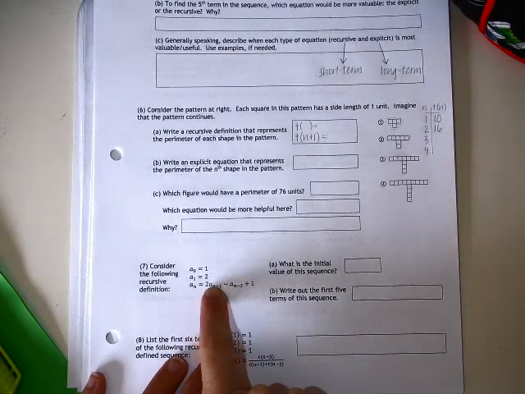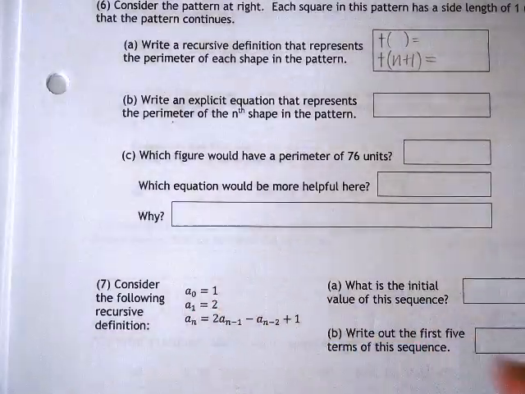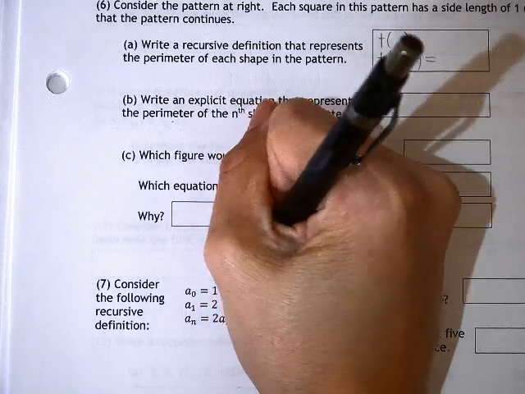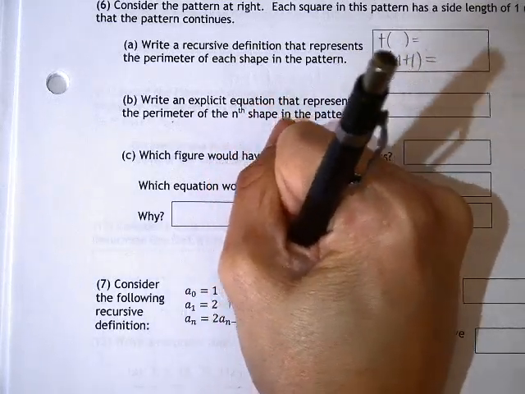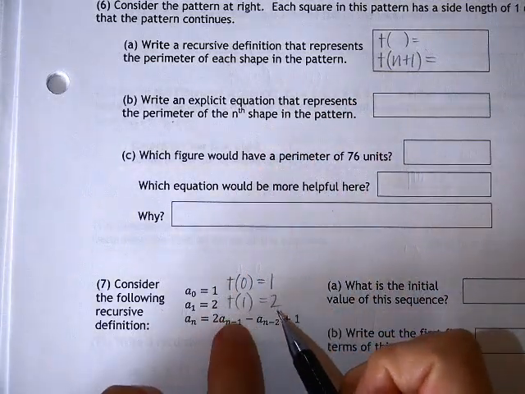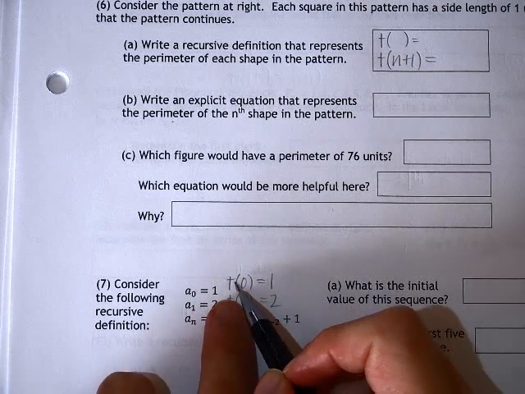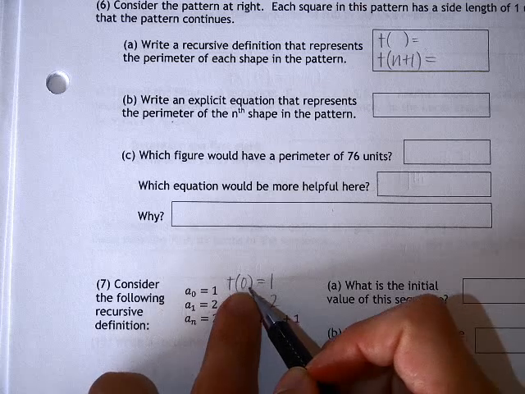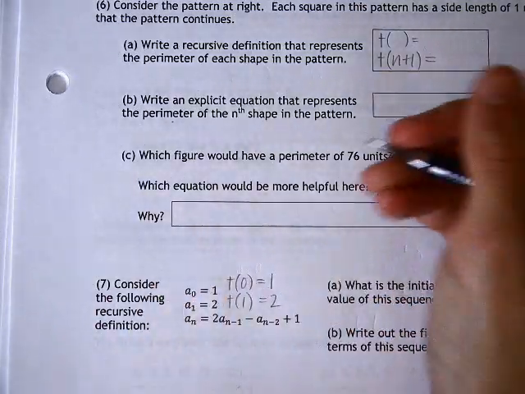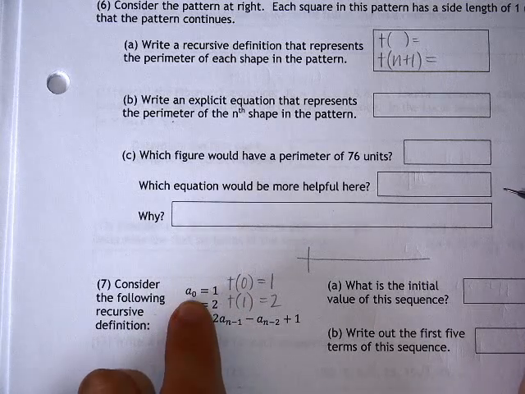In number 7, the notation is a little bit strange. They are giving you a sub 0 equals 1, a sub 1 equals 2. That's the same as saying that the 0 term is 1 and the first term is 2 in that T of n notation. So just notice that flexibility here. A sub is the same as T of. So a sub 0 is T of 0, or simply code for the 0 term. If you translate this information into a table, then you don't really have to worry too much about the notation.